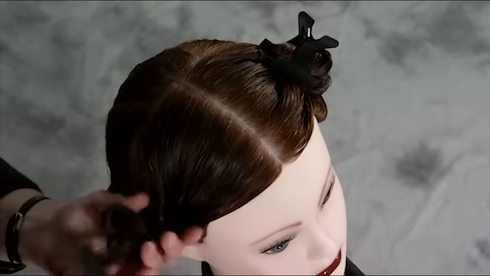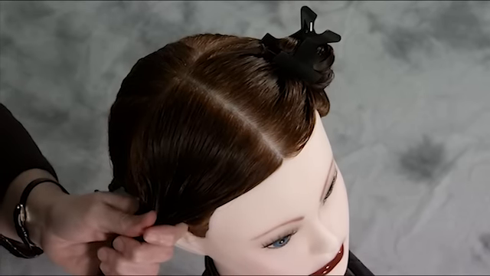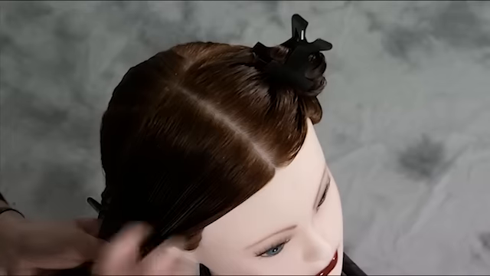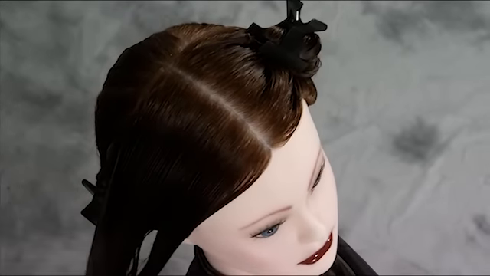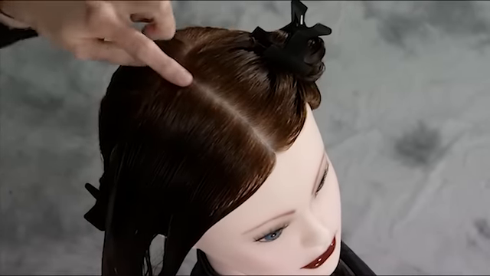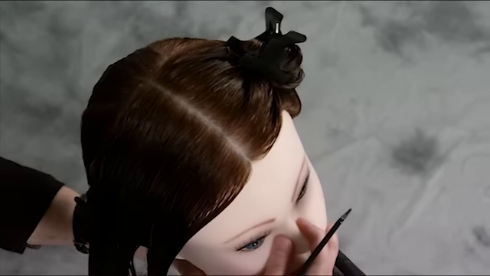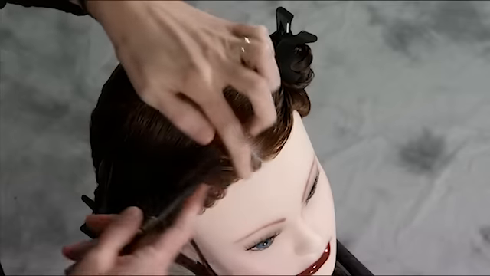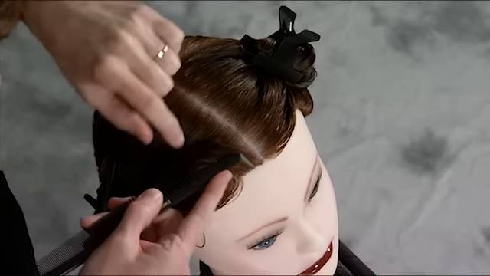To begin the haircut, we will create a stationary guideline, and we're going to start with the front two sections. This is a high elevation haircut. So we're going to begin at the top center parting, and we're going to create a 1/4-inch guide, horizontal parting, along side of the center part.